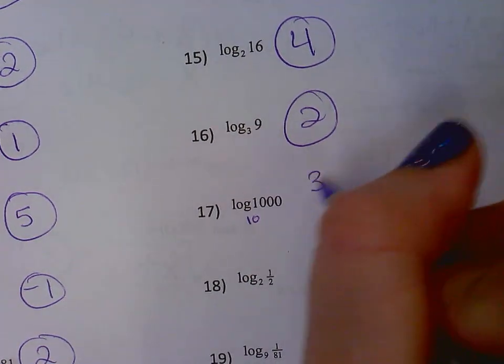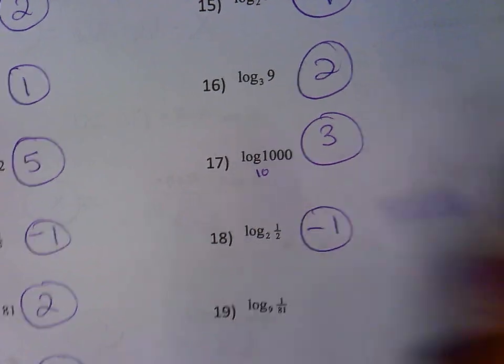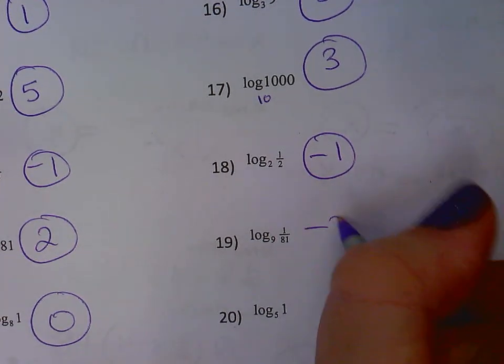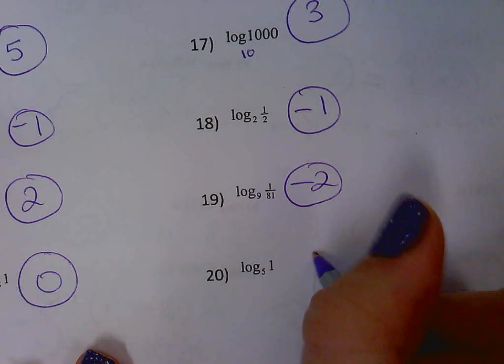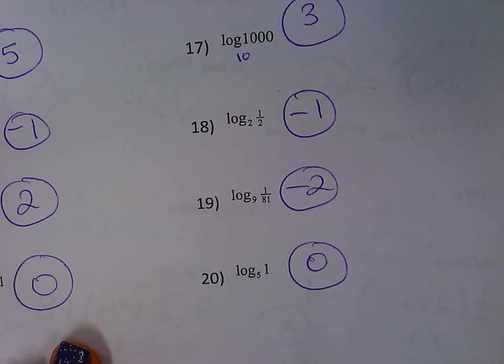10 cubed is 1,000. This would be the negative first power to flip it over. Negative second power to flip it over and square it. And the 0 power. Did you go for 20 for 20?